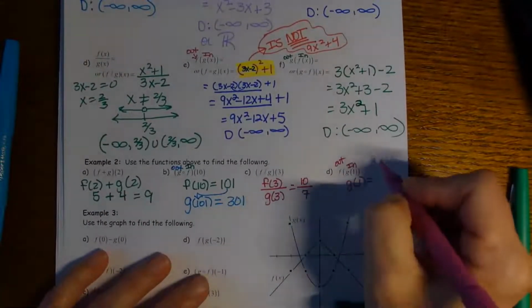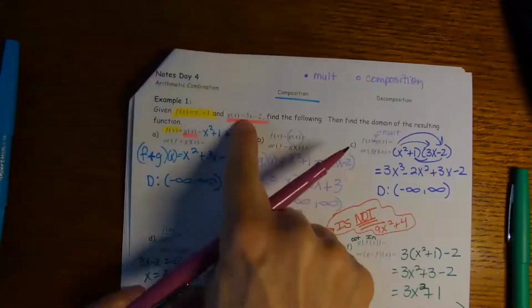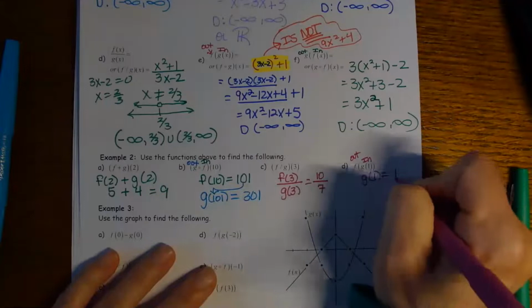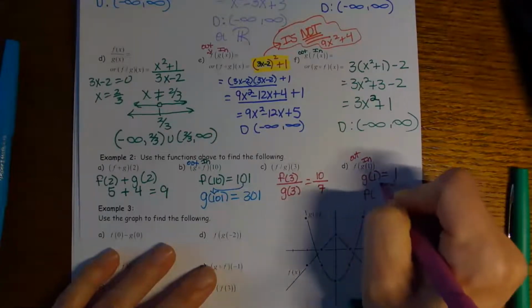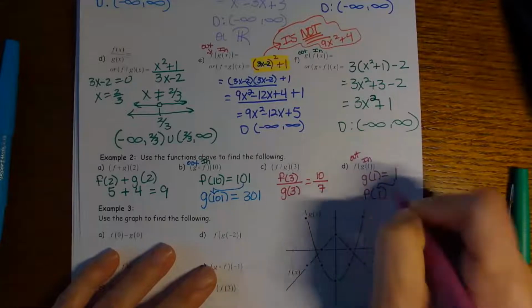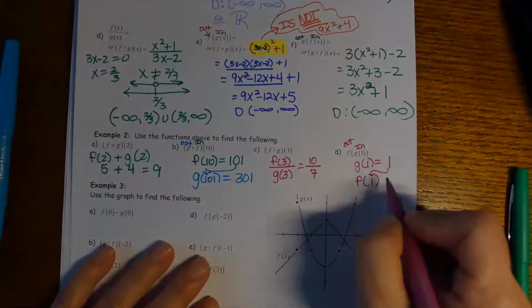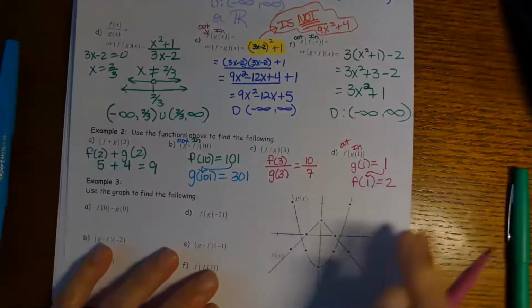Plug 1 in up here. What do you get? 3 times 1 would be 3 minus 2, 1. Now we take that same, this 1 right here. I don't want you to get mixed up and think we use that one. The answer gets plugged into the outside. F of 1 is 2.